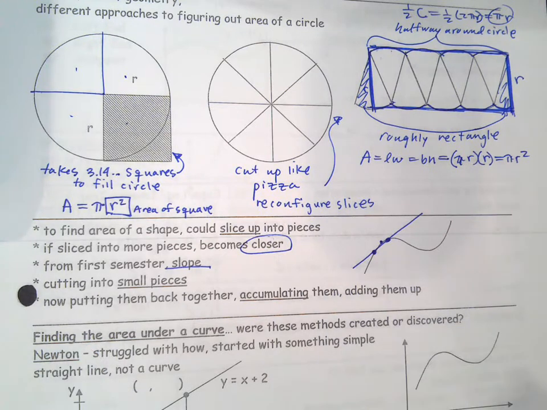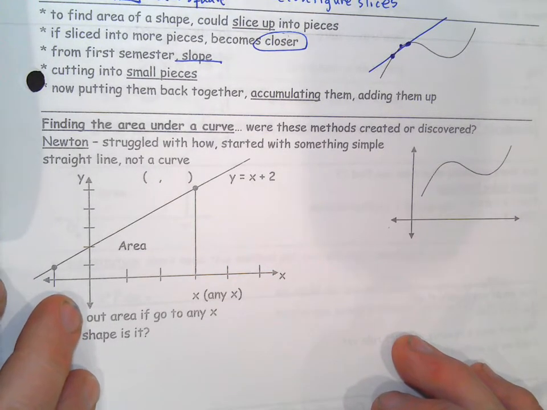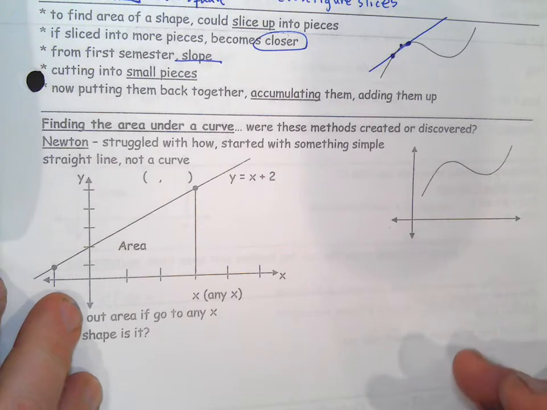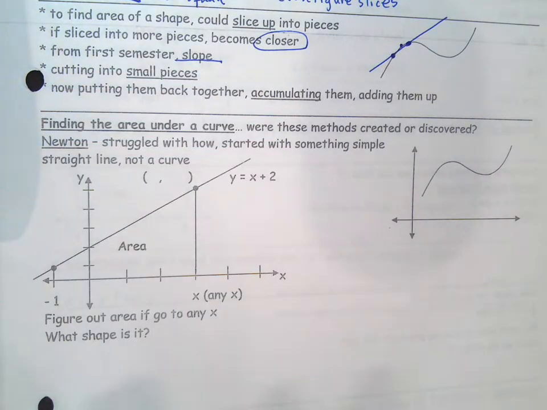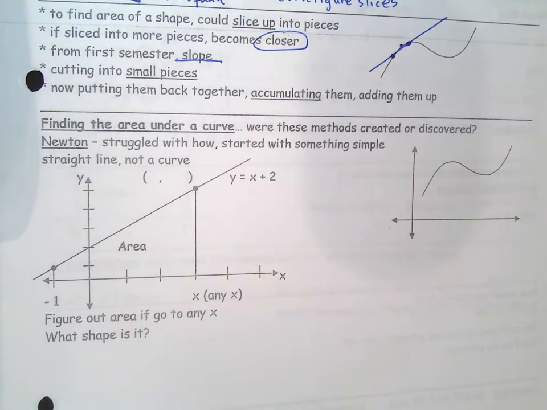So now we're going to be putting them back together and adding them all up, accumulating them. So let's explore this idea some more: finding the area under a curve. Were these methods created or discovered? Was it always there and we figured it out, or did someone just make it? Newton is responsible for much of what we use in calculus. So let's see if we can take the approach of trying to figure out something new that hasn't been discovered yet.